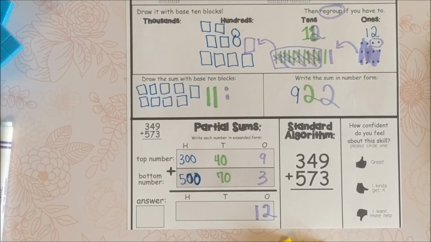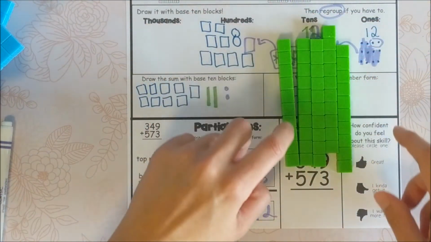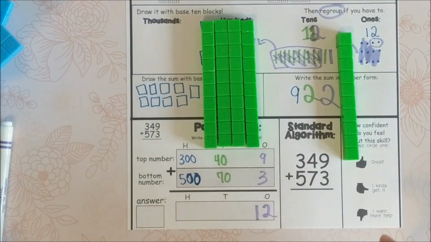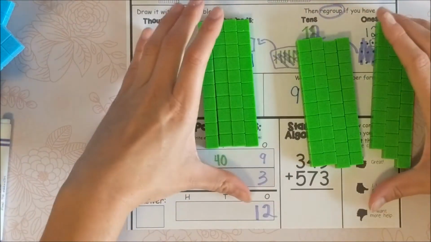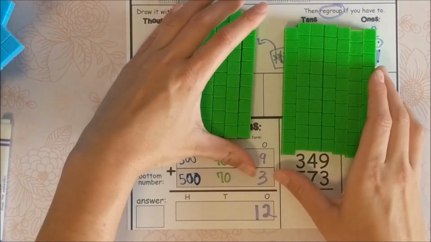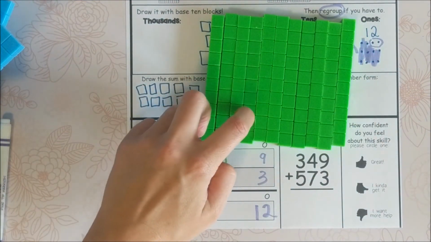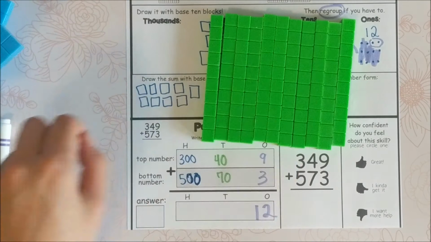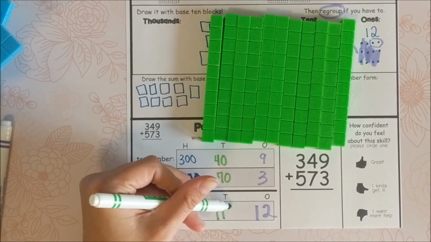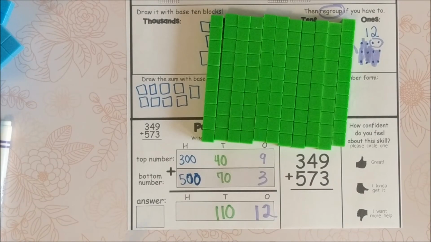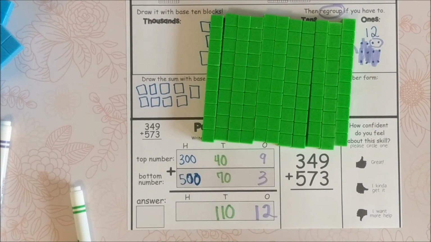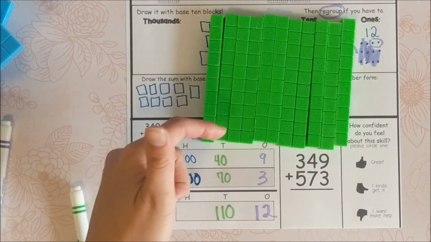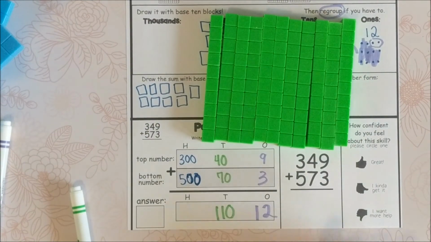How many tens do we have? We have 40 plus 70. So 40 plus 70 would give you a total of... 10, 20, 30, 40, 50, 60, 70, 80, 90, 100, 110. That's what that looks like. 40 plus 70. It's 11 tens, but each 10 is worth 10. So it's like skip counting by tens 11 times.